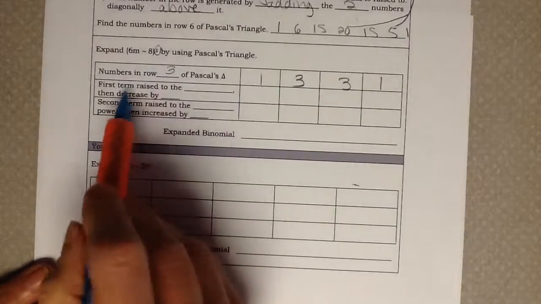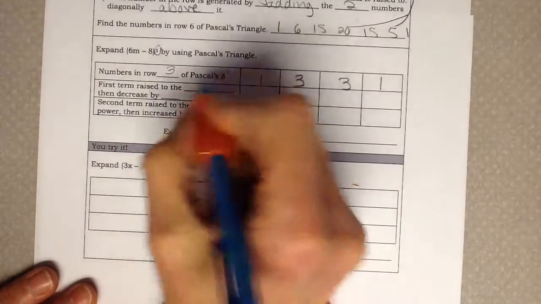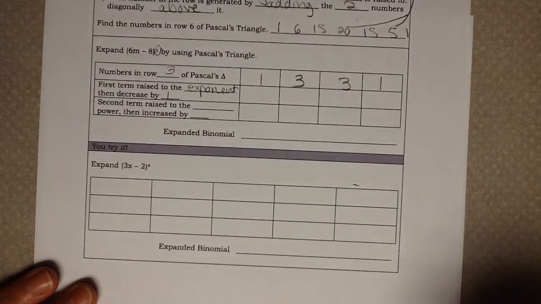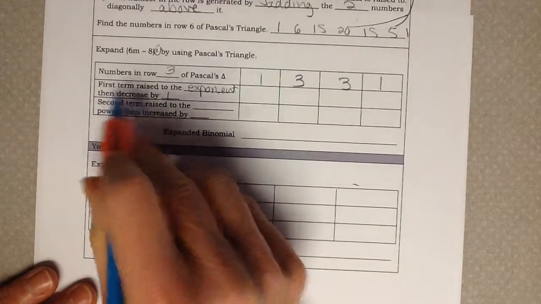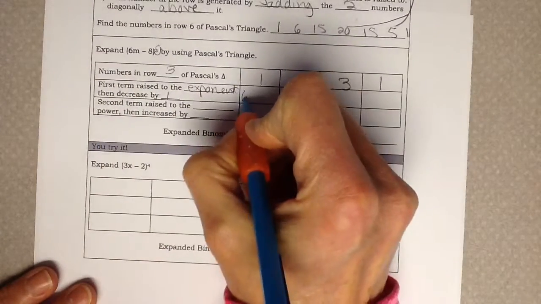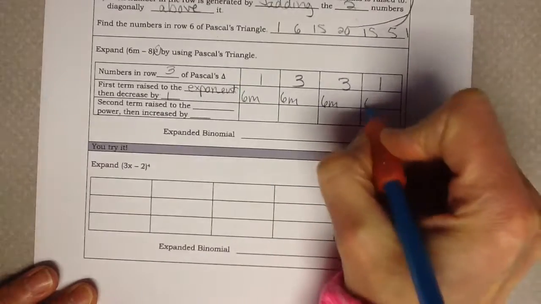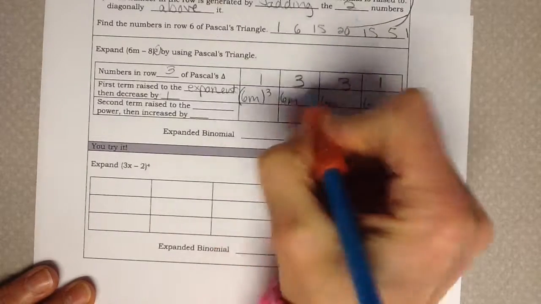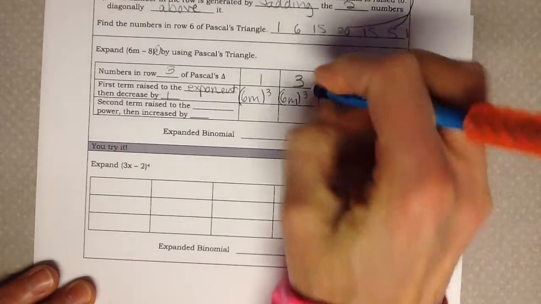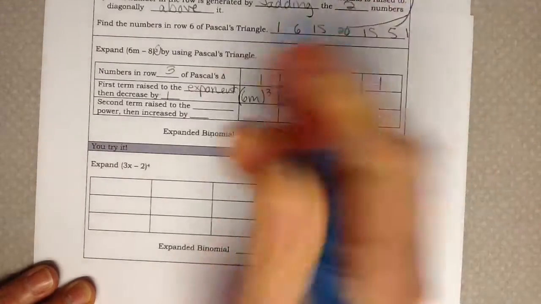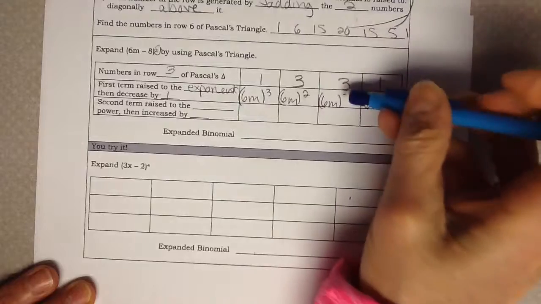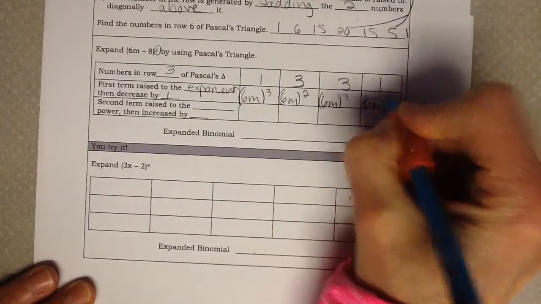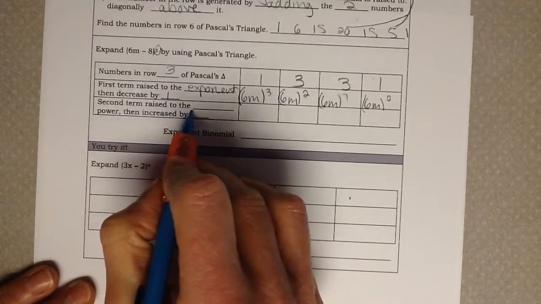Okay, now, the second row is the first term raised to the exponent, then decreased by 1. So our first term is 6m. I'm going to write that 6m all the way across, and then I'm going to raise it to the exponent. My exponent here is 3. And then I'm going to decrease it by 1. So it's 3, 2, 1, and 0.